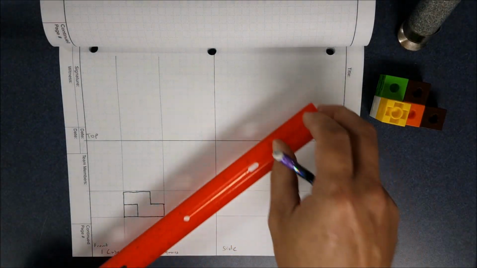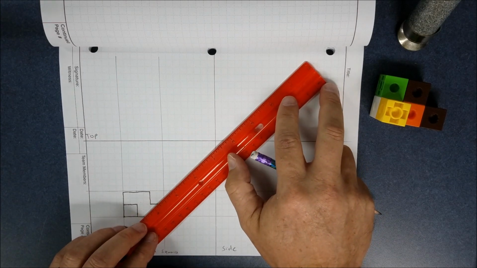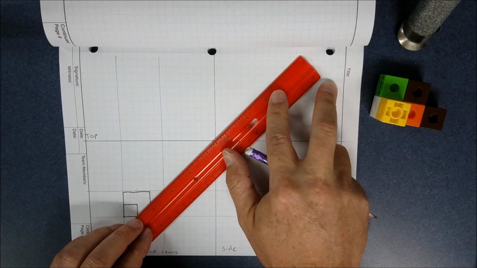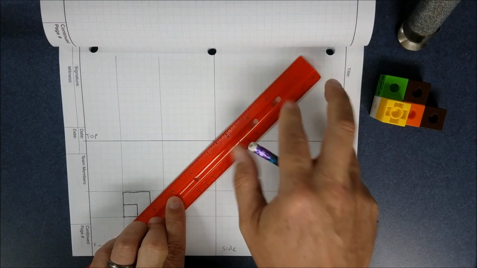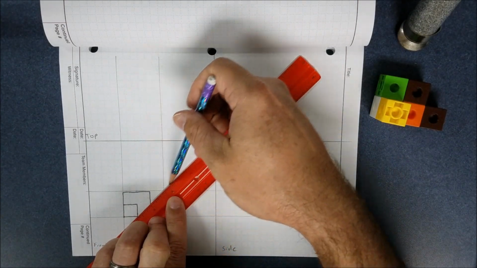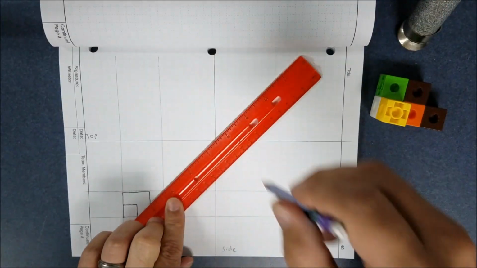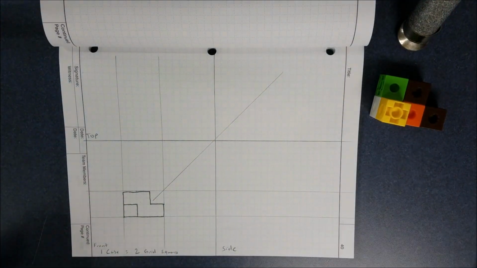And then I'm going to draw a diagonal line right through the origin of the grid, right at the intersection of those 2 construction lines. This is going to help me align the top and the side view to make sure that they're aligned as well.